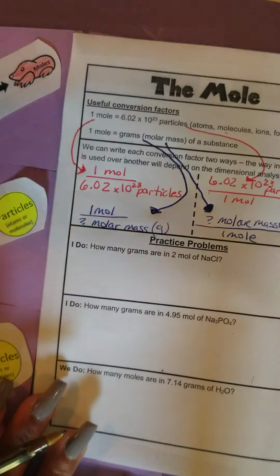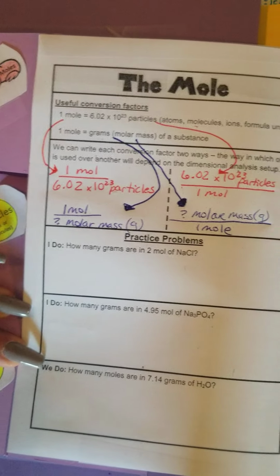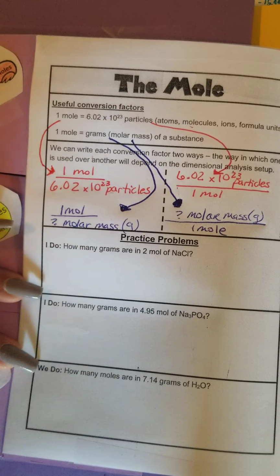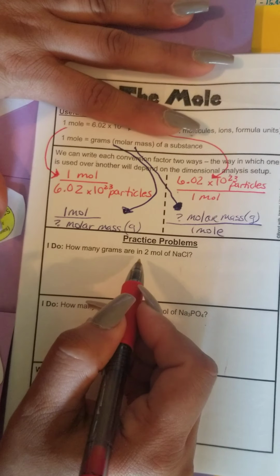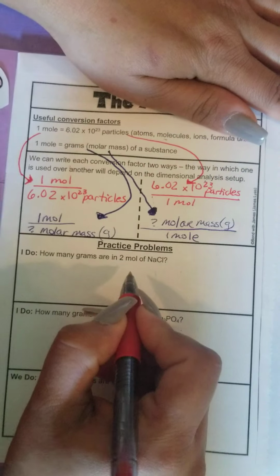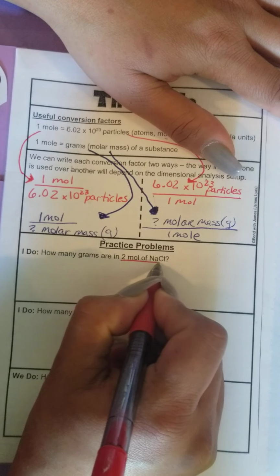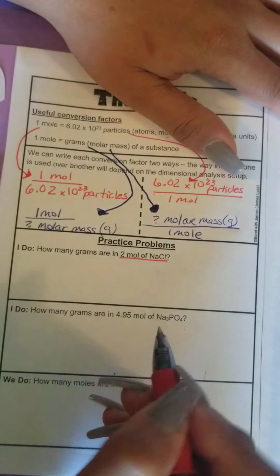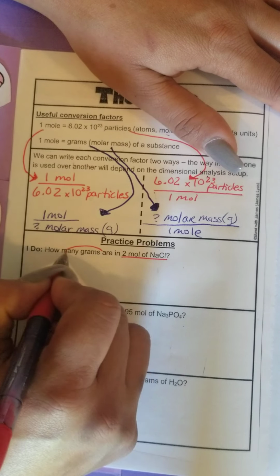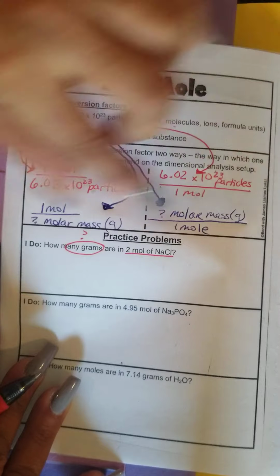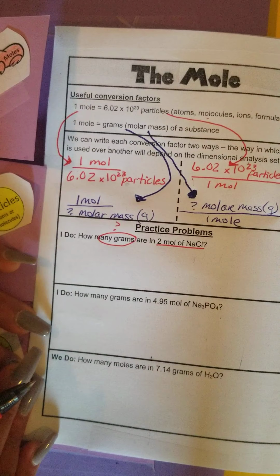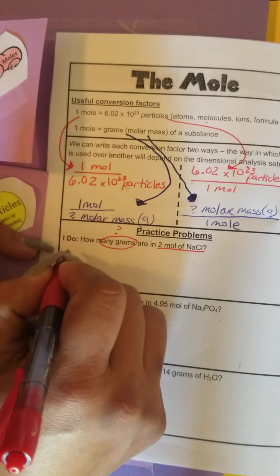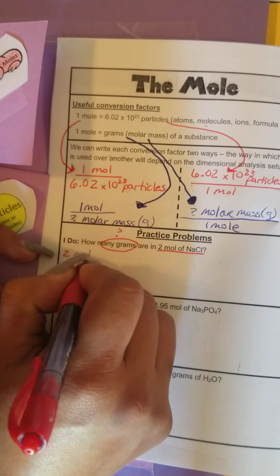Okay? So let's practice doing our dimensional analysis conversions. How many grams are in 2 moles of NaCl? First thing, I like to underline what they gave me. 2 moles of NaCl. What am I looking for? Grams. That's my question mark. That helps me out when I'm doing my dimensional analysis. What is step 1? You always write down what they gave you. What did they give me? They gave me 2 moles of NaCl.